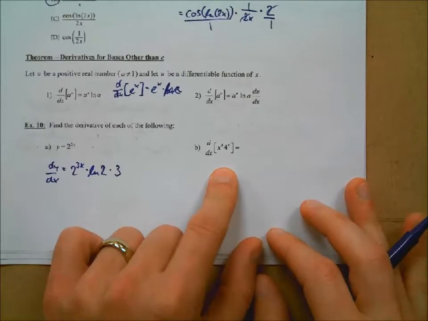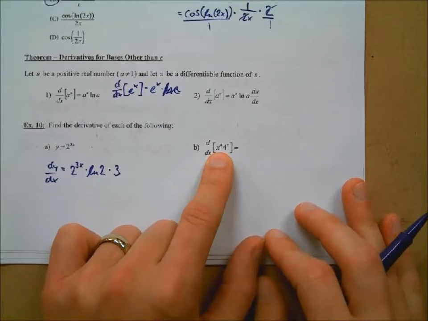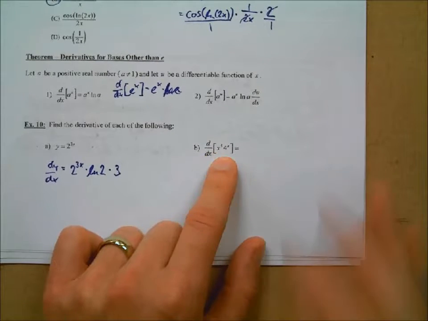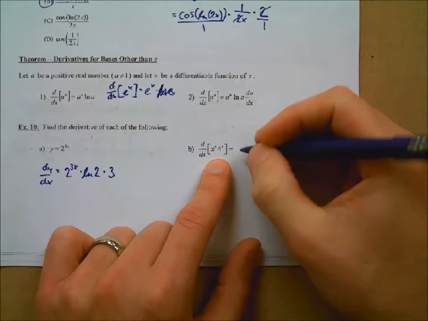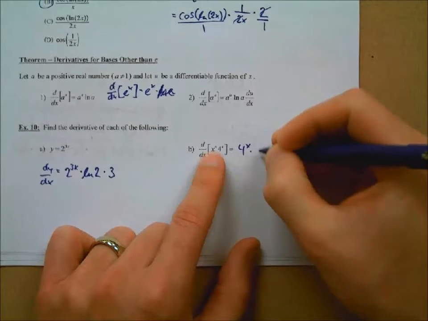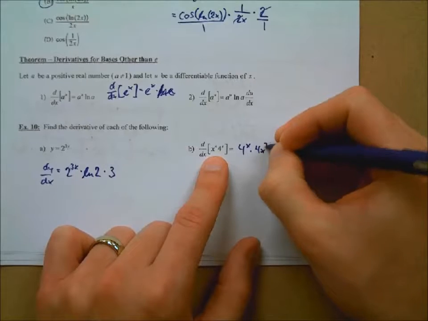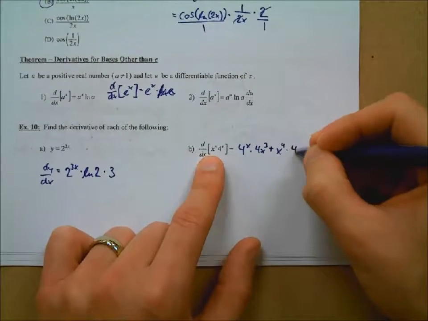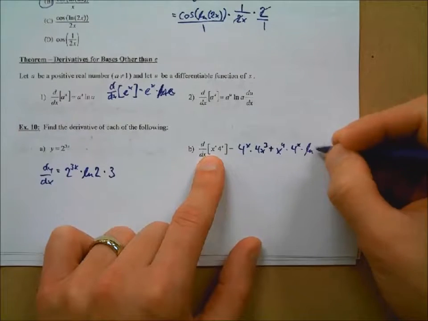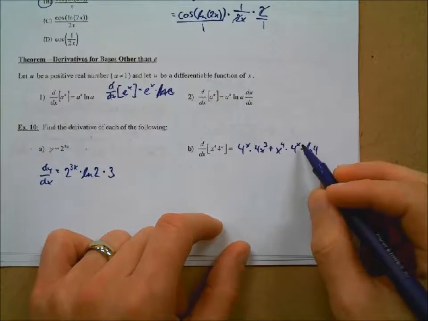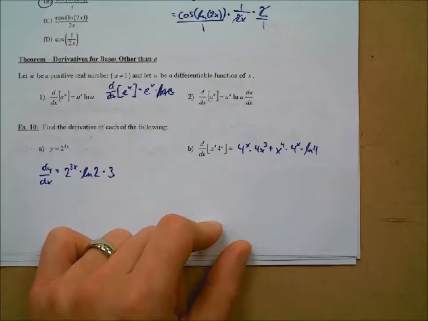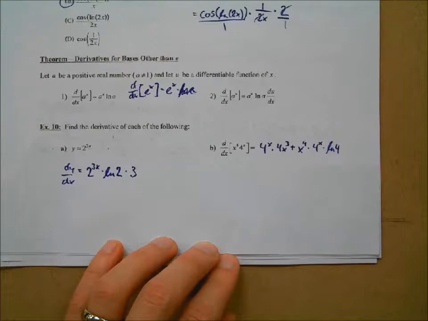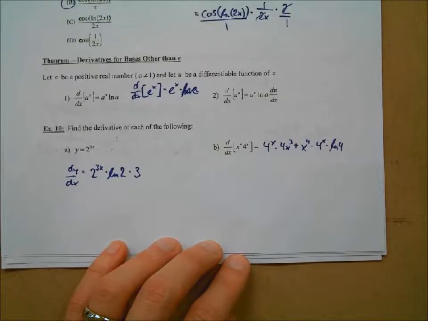Letter B. Okay, x to the 4th times 4 to the x. When we go to take the derivative of this, we will need to use product rule. Good. We've got 2 things being multiplied together here. And so it'll be the second times the derivative of the first plus the first times the derivative of the second. So 4 to the x times the natural log of 4 times 1 if you want to, right? But it's not really necessary. The chain rule there, it applies, but it's just kind of a trivial chain rule application there. Okay.